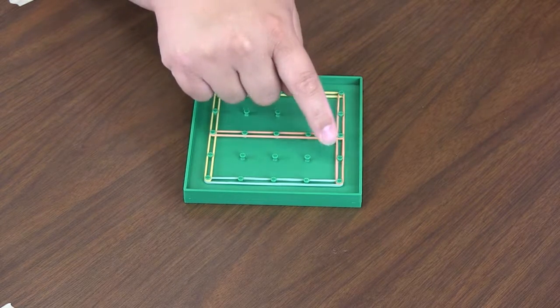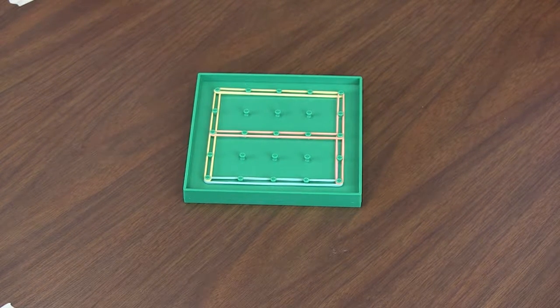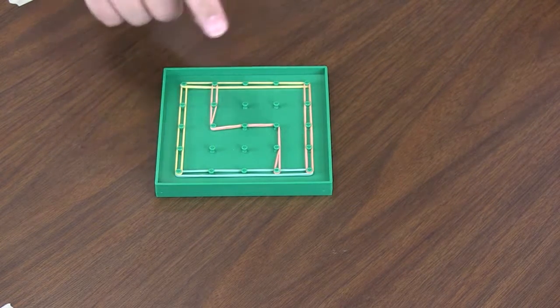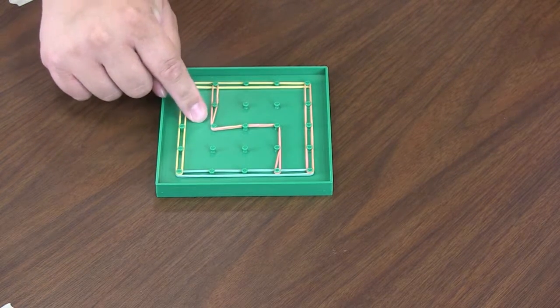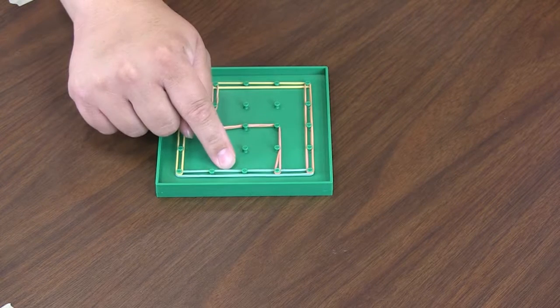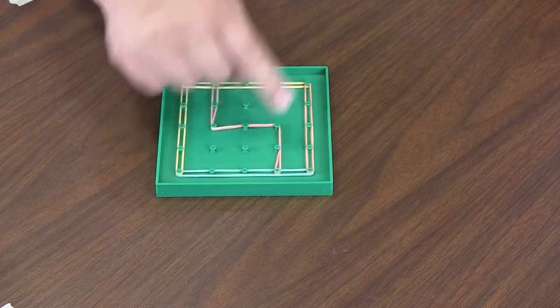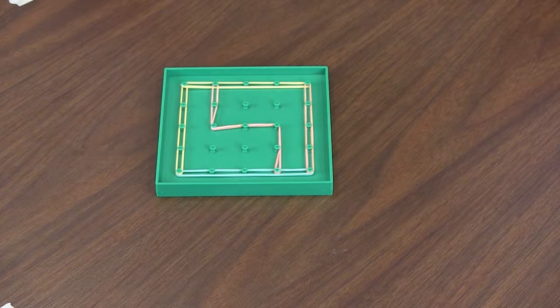If I change my partition, I need to make sure I maintain the area of each half as 8 squares. Let's demonstrate this on the geoboard. I know that I have partitioned the whole into 2 equal parts. I have 8 squares in each section. Let's use a different whole.